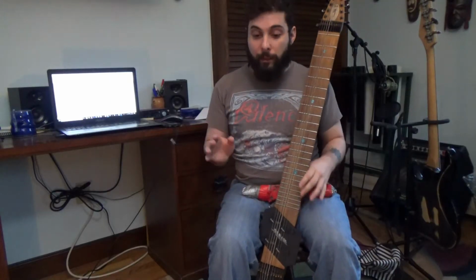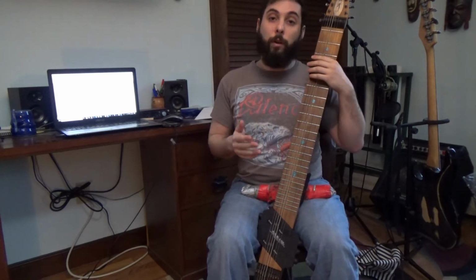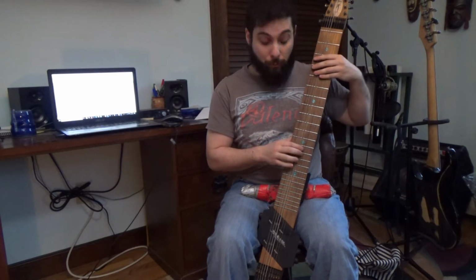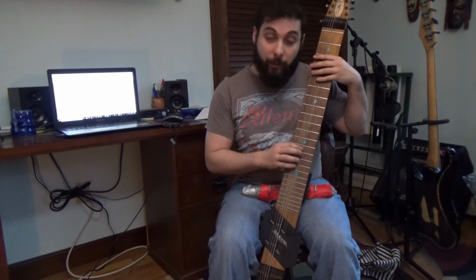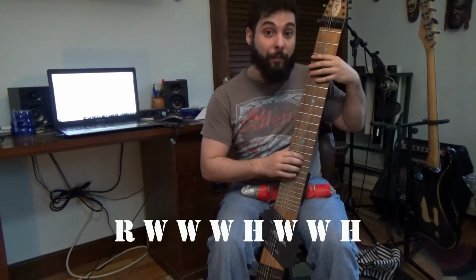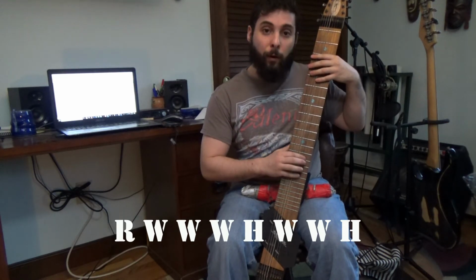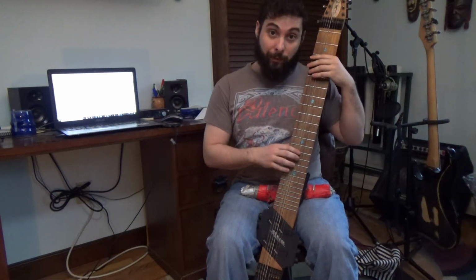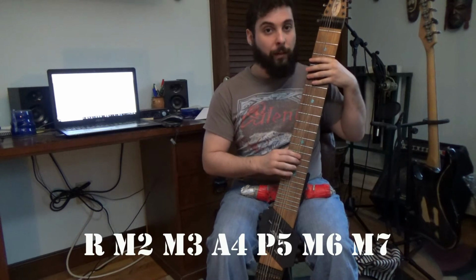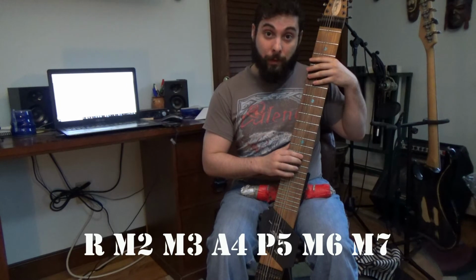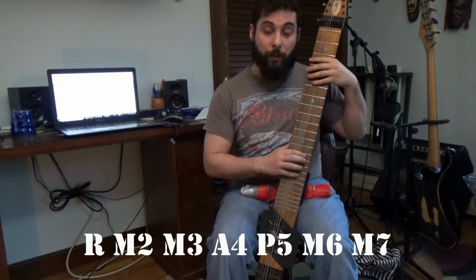Alright, so the Lydian mode is, as I mentioned, the fourth mode in the major scale. So we've got our scale degrees 1, 2, 3, and then we're starting on 4. Lydian mode is constructed of a root, whole step, whole step, whole step, half step, whole step, and then a half step back to the root. You could also say that it's constructed of a root, major second, major third, augmented fourth, perfect fifth, major sixth, major seventh, and an octave.